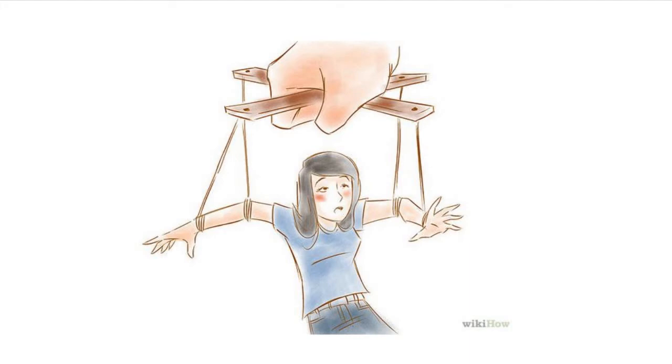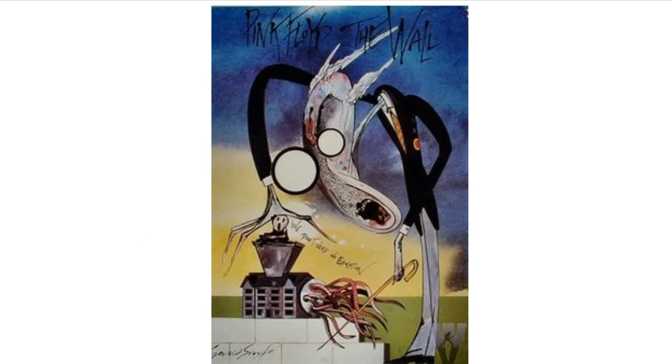This does not look like a good relationship. That hand there is totally controlling that person, and she doesn't look too happy. Speaking of not looking too happy, this is from Pink Floyd's The Wall, and this is, I guess, how Pink Floyd felt about the schoolmaster at his school, his teacher, because he has his teacher here. And you know what? This is how I feel about you guys. If you don't make the art, I'm going to stick you in a meat grinder.